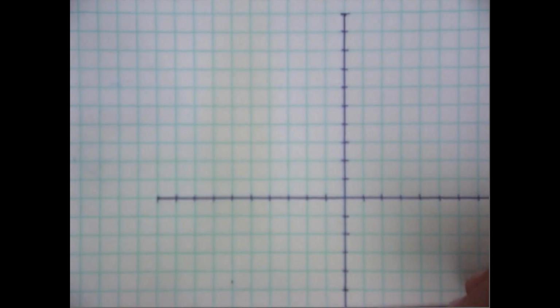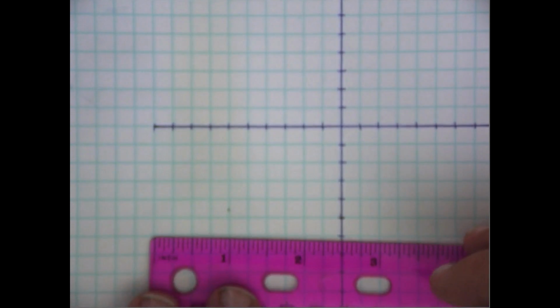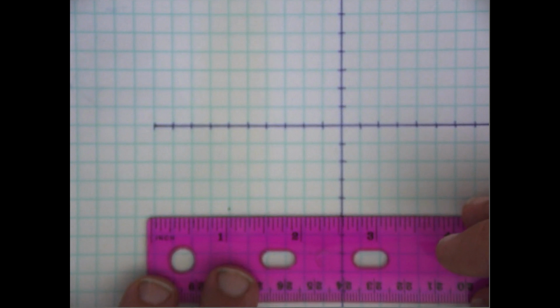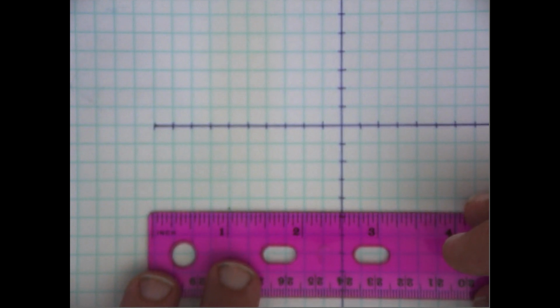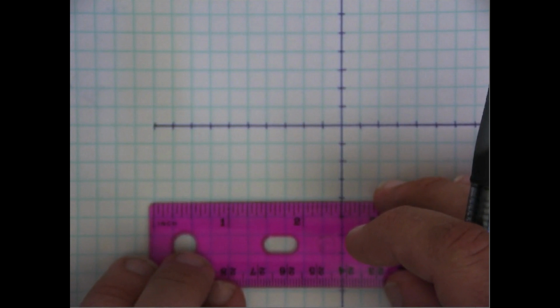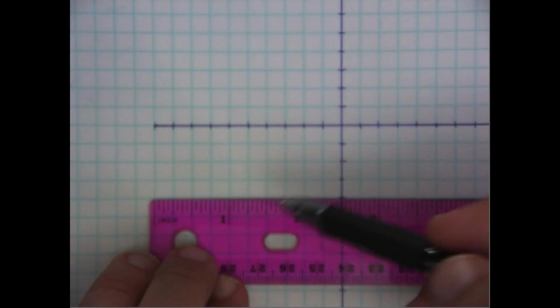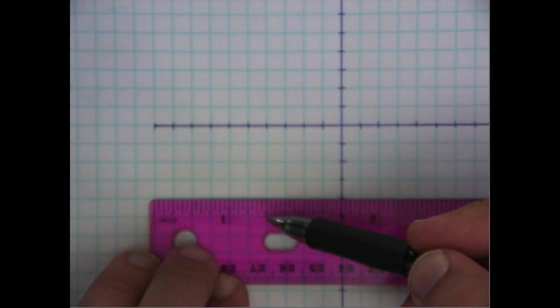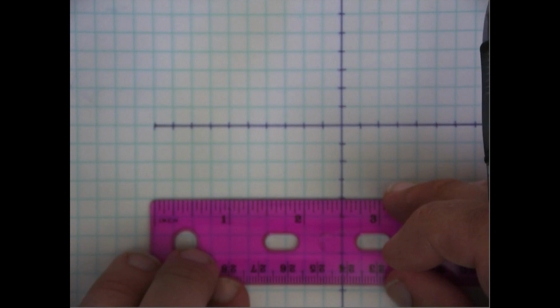Each of these tick marks is a certain, I think my focus is off a little bit. Is that better? Okay. Each of these tick marks shows how far we are. So one at the half, that tick mark is 1/4 of an inch long.